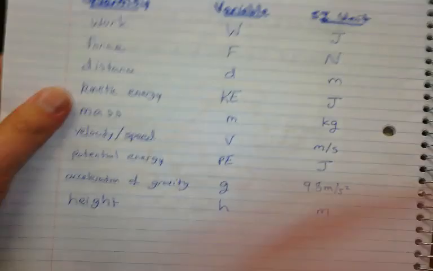And what are we looking for? It says we're looking for potential energy. What's the symbol for potential energy? Potential energy is PE.